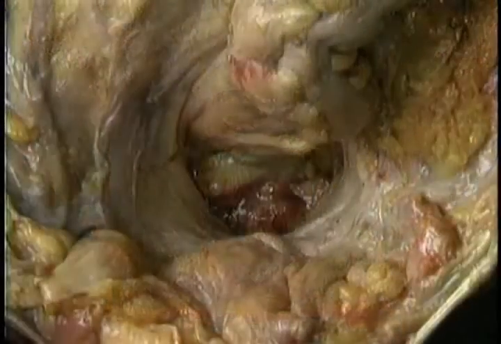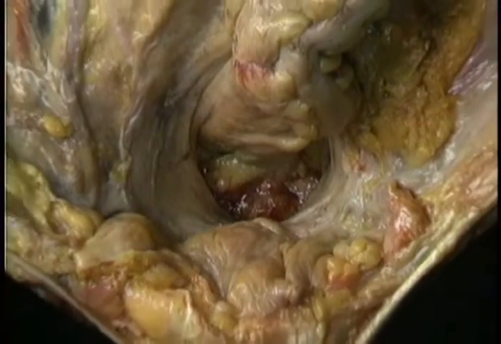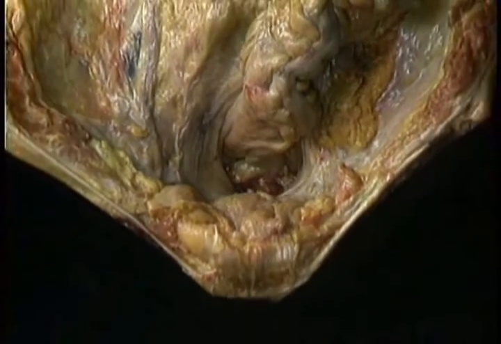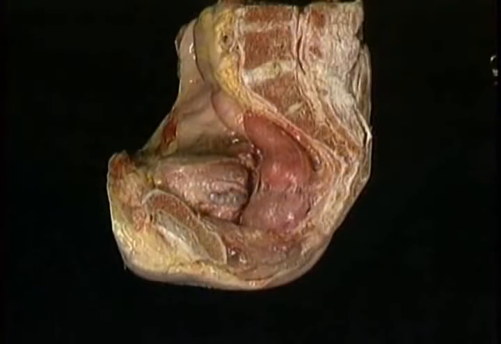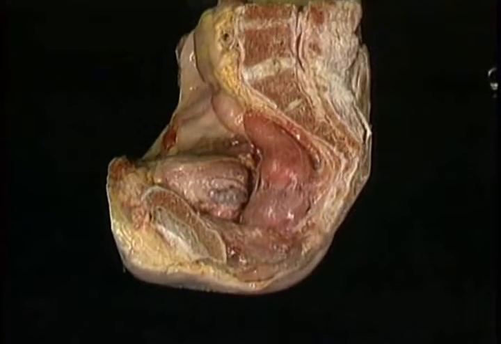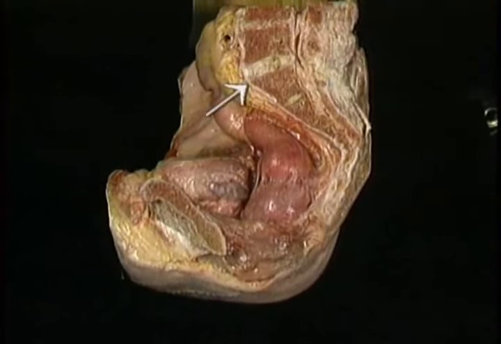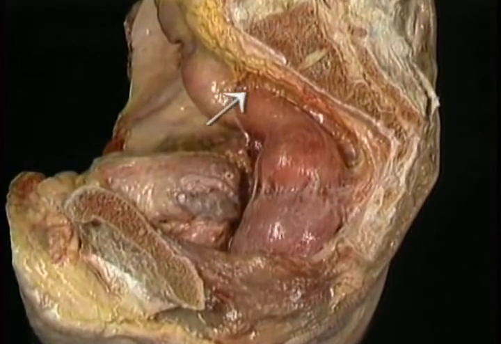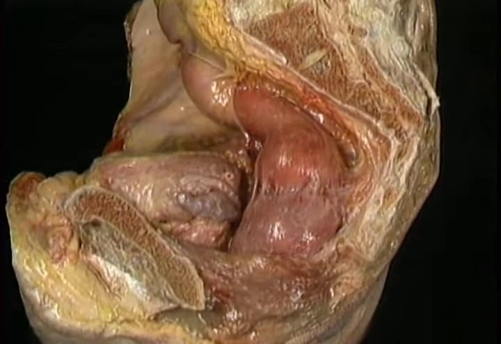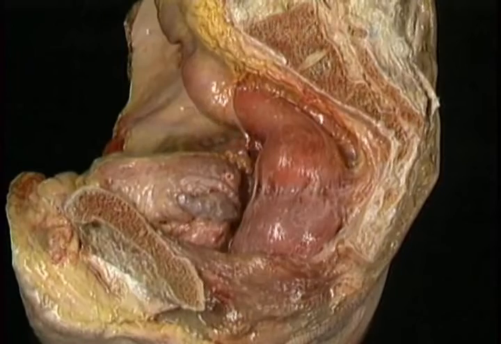To see what's behind the rectum and in front of it, we'll look at a different specimen that's been divided just to the left of the midline, leaving the rectum intact. Here's the promontory of the sacrum. Here's the divided body of the pubis. Here's the rectum. Here's the lower limit of its peritoneal covering.